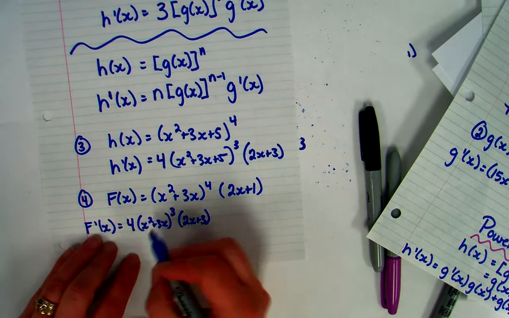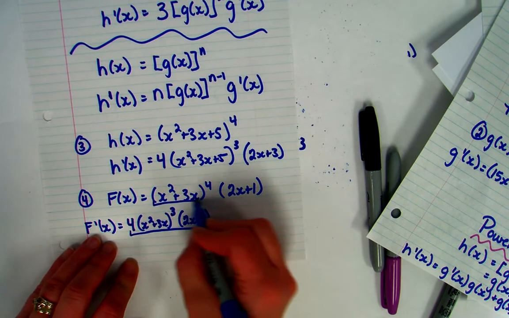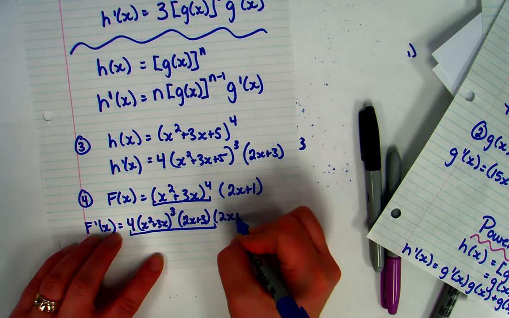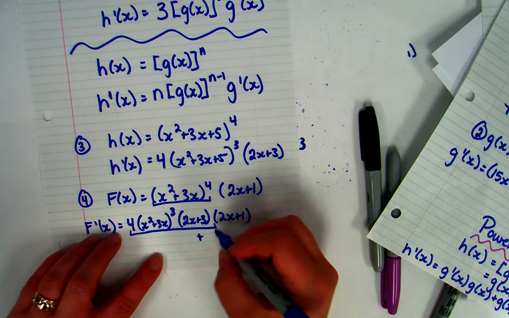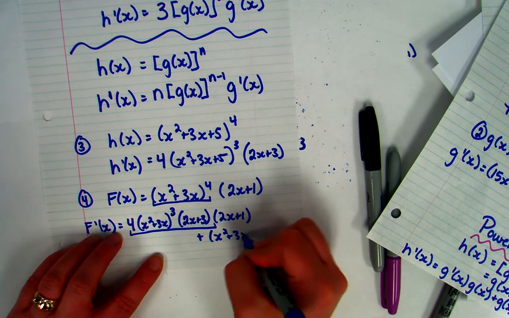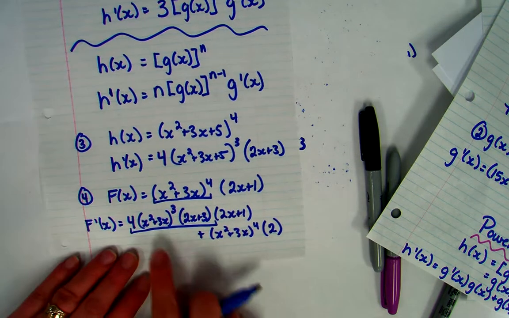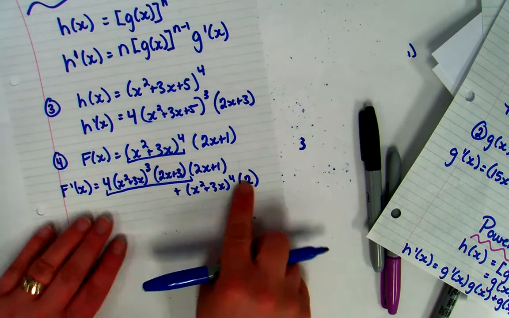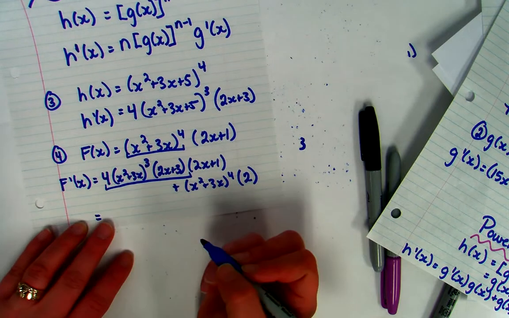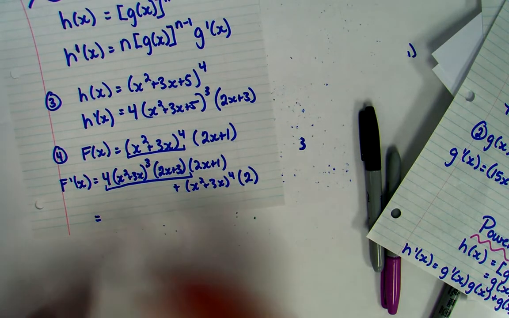So all of this is just the derivative of the first times the second plus the first times the derivative of the second. Now, we are going to get into a habit of not multiplying this out. We're actually going to common factor.